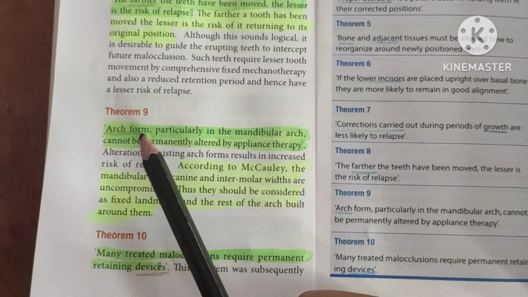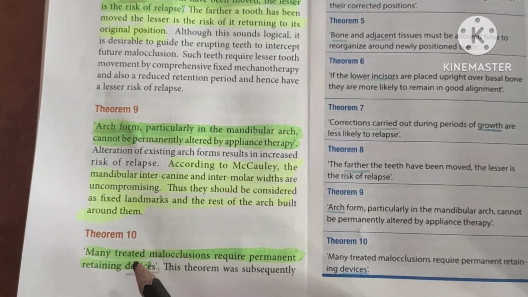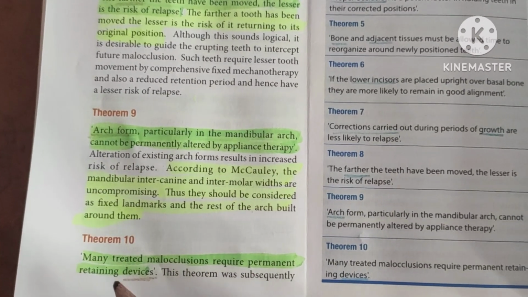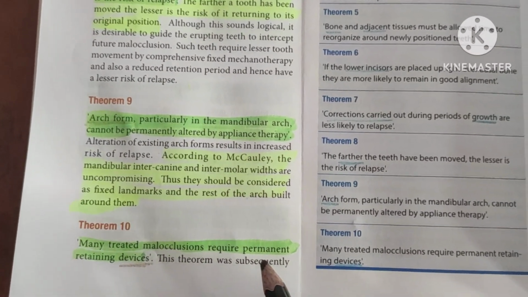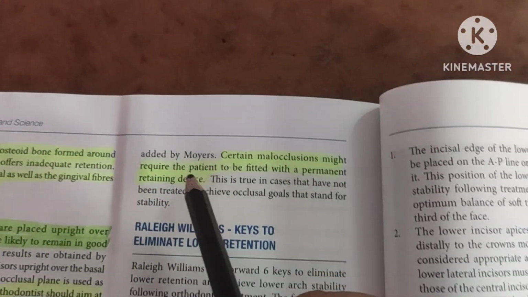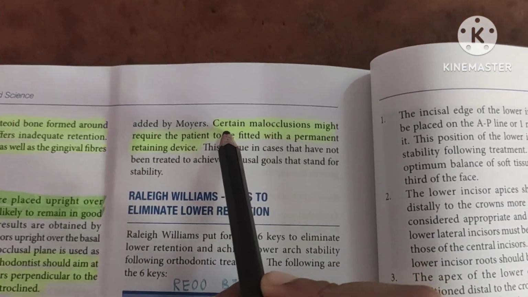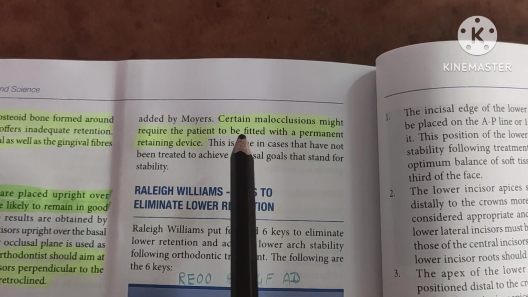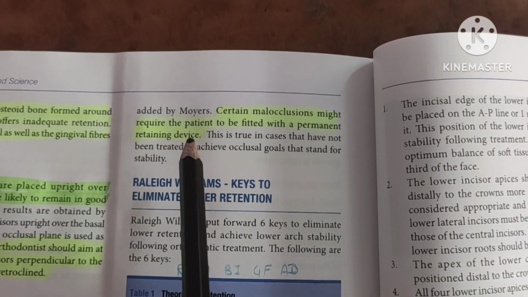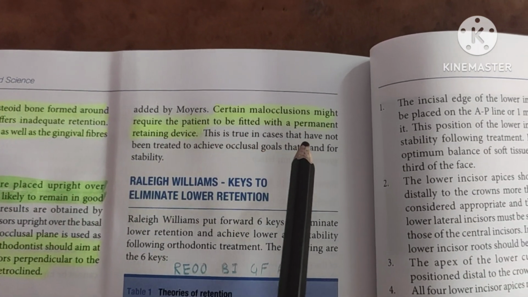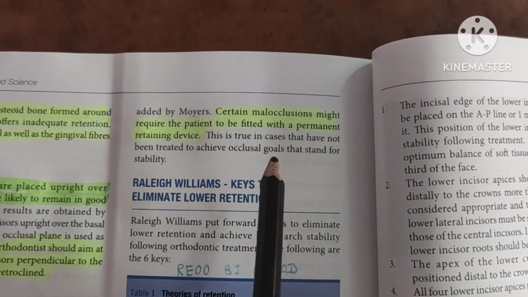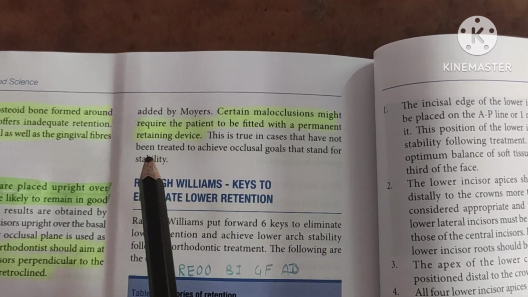Now, theorem 10. D for devices. Many treated malocclusions require permanent retaining devices. This theorem was subsequently added by Moyers. Certain malocclusions might require the patient to be fitted with a permanent retaining device. This is true in the cases that have not been treated to achieve the occlusal goals that stand for stability.